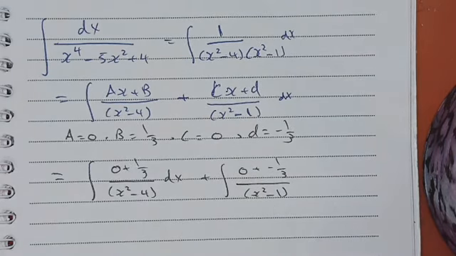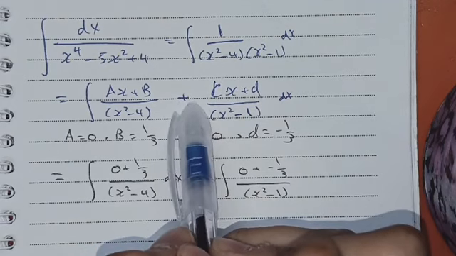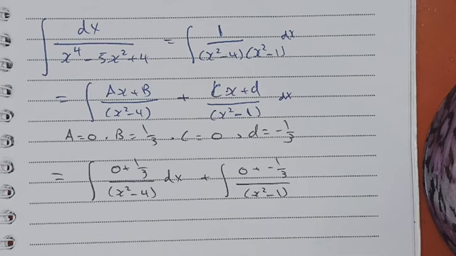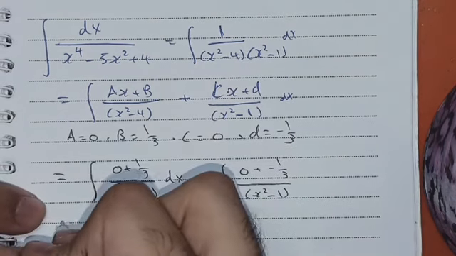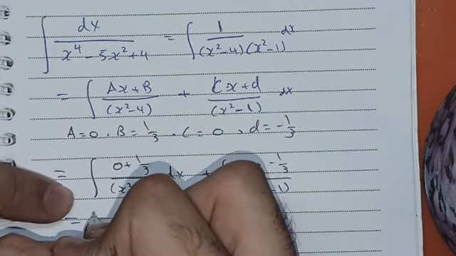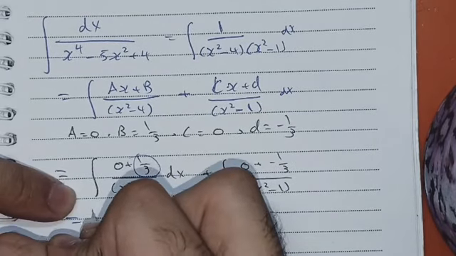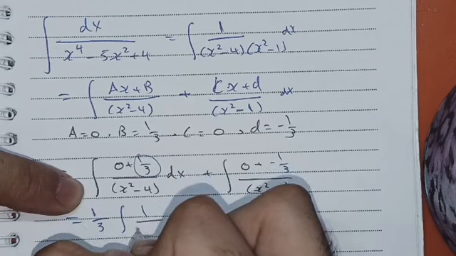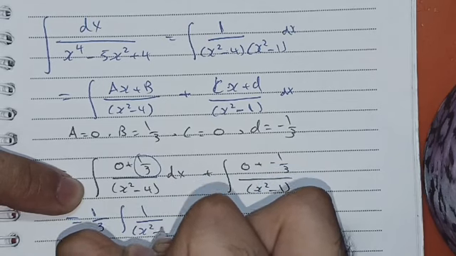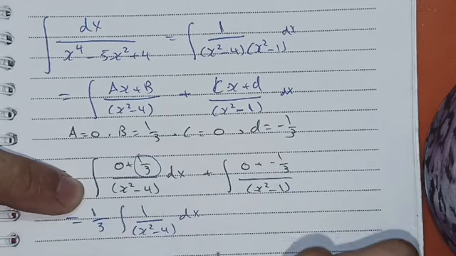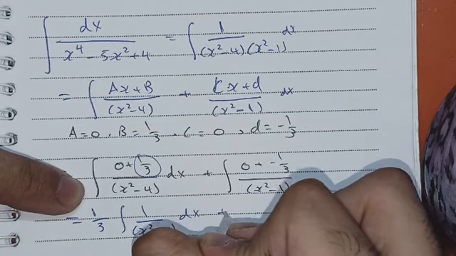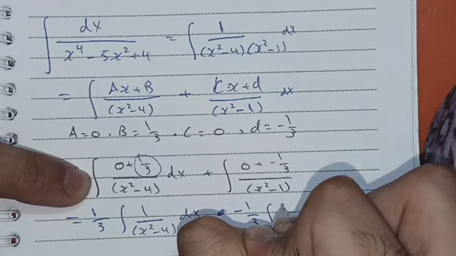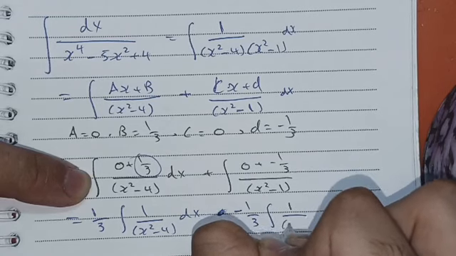I substituted here with the values and made this integration into two integrations. The first one will be 1 over 3 integration of 1 over (x² − 4) dx plus or minus 1 over 3 integration of 1 over (x² − 1) dx.